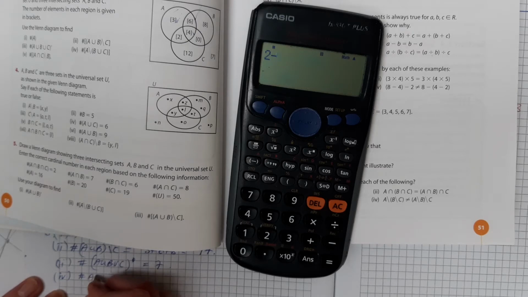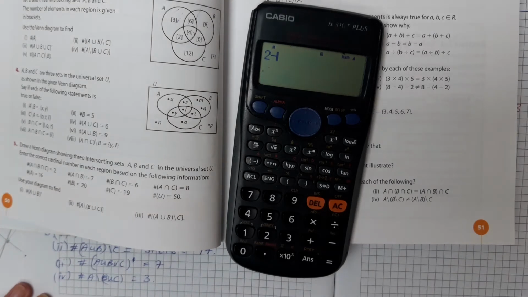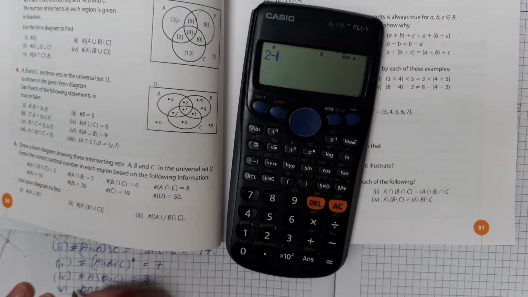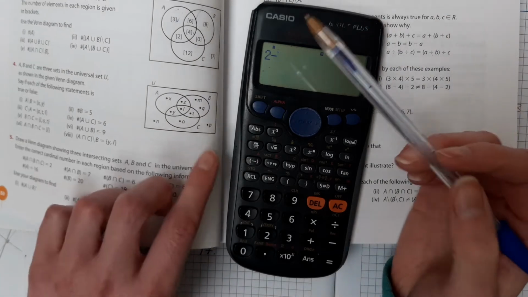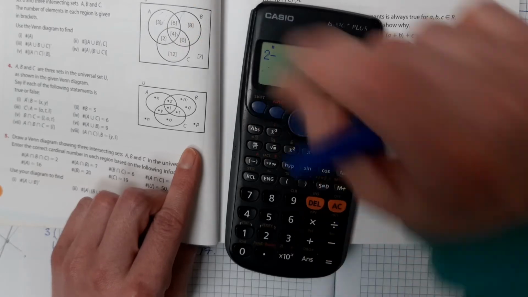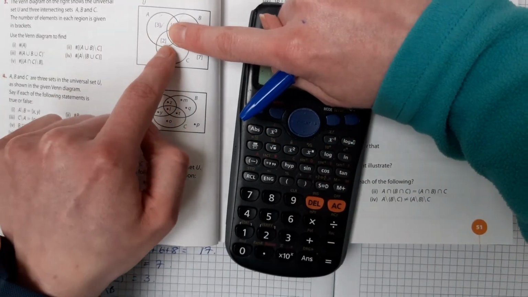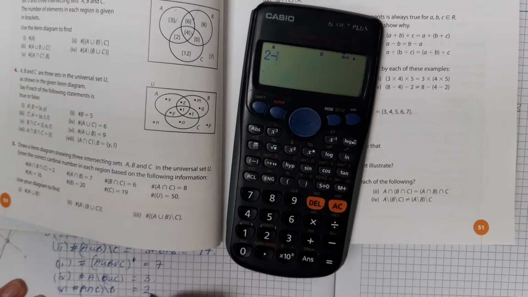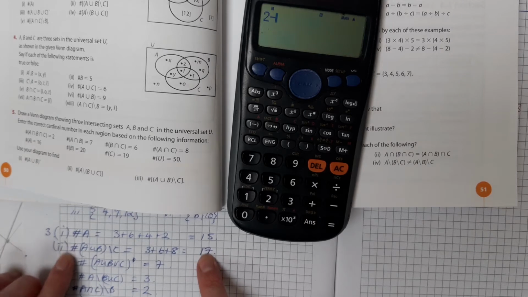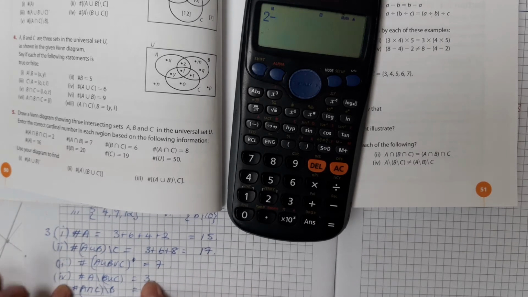So it's the cardinal number of A less B union C, and that is 3. And finally, the last part of that question is the intersection of A and C. The cardinal number of the intersection of A and C less B. So the intersection of A and C together is 2 and 4. Okay, but I'm taking out B, so the intersection of A and C is now just 2. So my answer is 2 for that. So just go back over the answers again. Part 1 was 15, part 2 is 17, part 3 was 7, part 4 was 3, and part 5 was 2. So that was question 3 done.